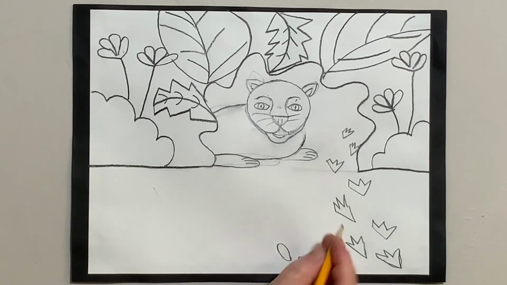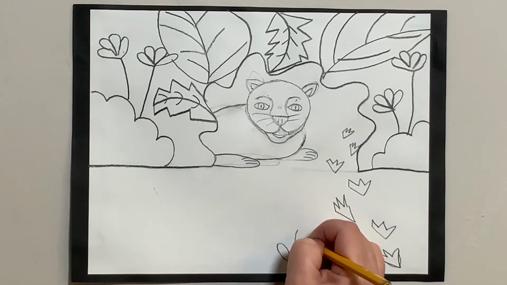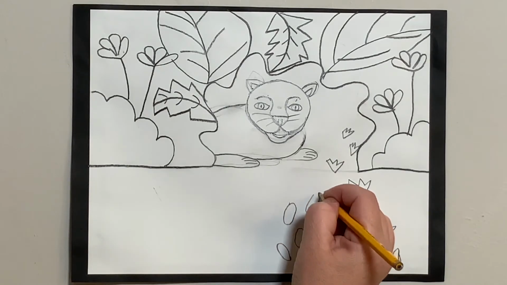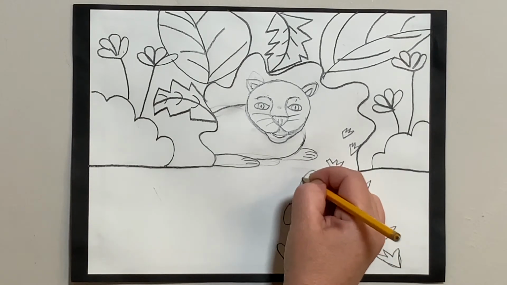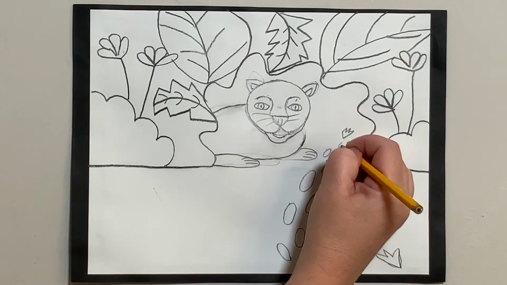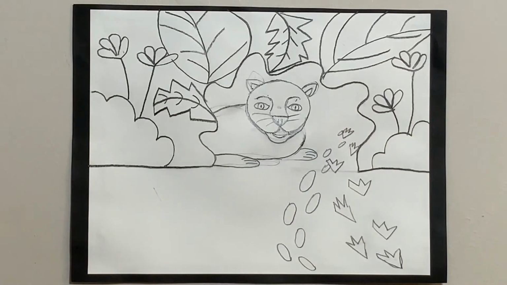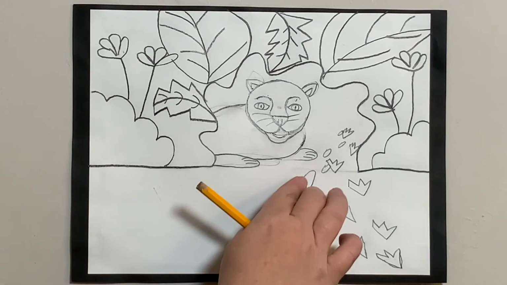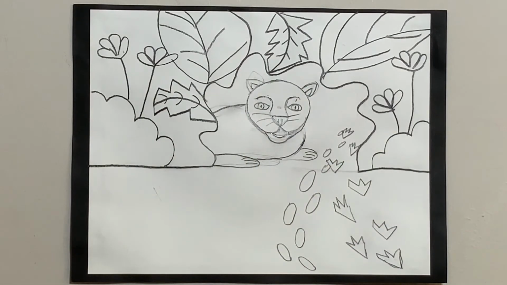We can just make some ovals. Very good. Now, as we go into the cave, his footprints are going to get a little bit smaller. Imagine if you were walking into the cave.